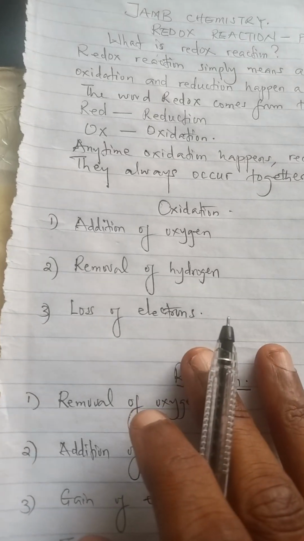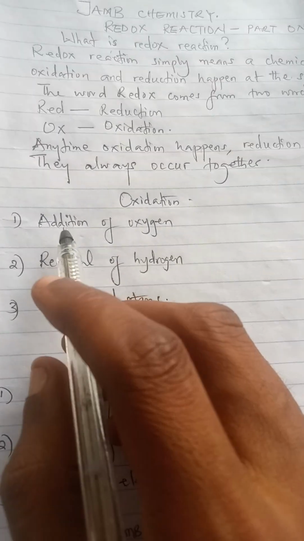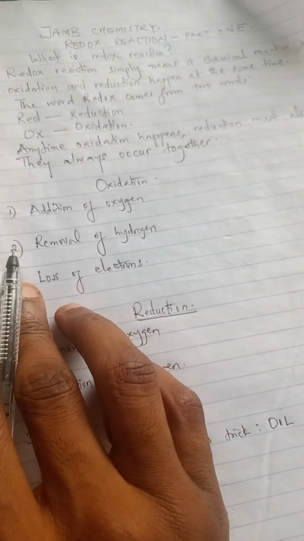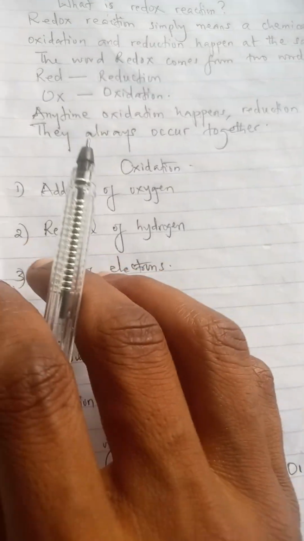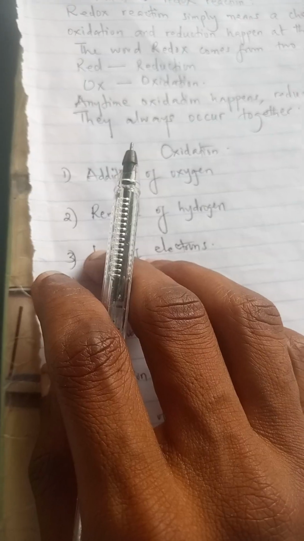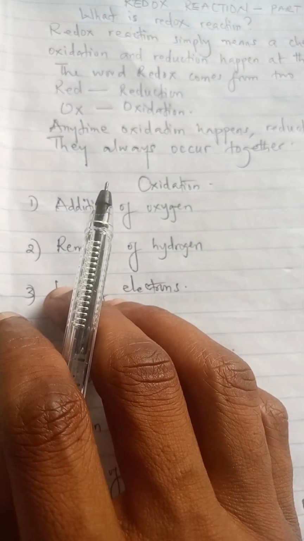The first meaning of oxidation is any reaction in which oxygen is added. If a reaction happens and oxygen is added, then that reaction is an oxidation reaction.